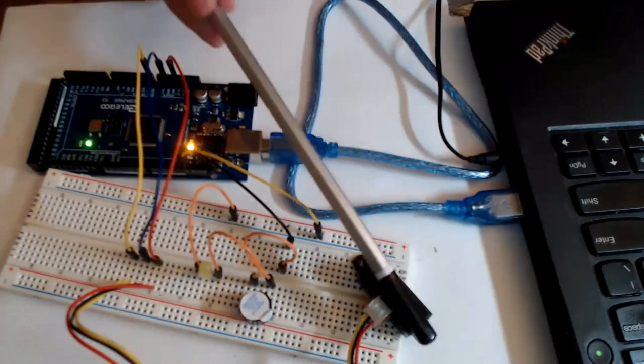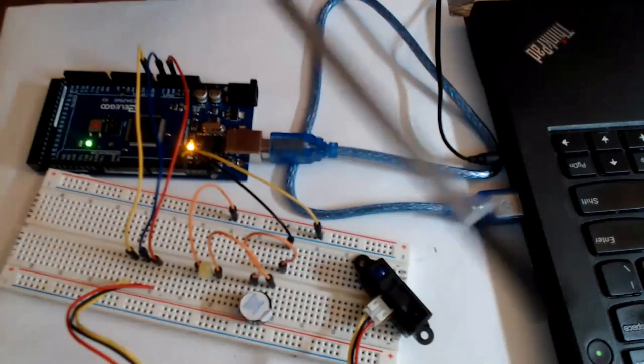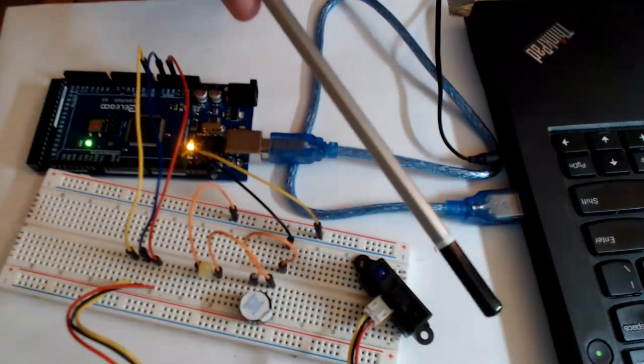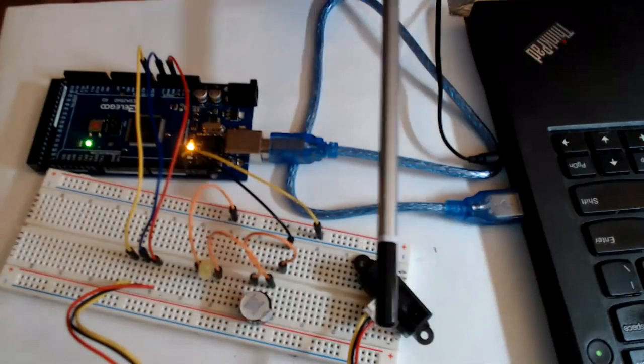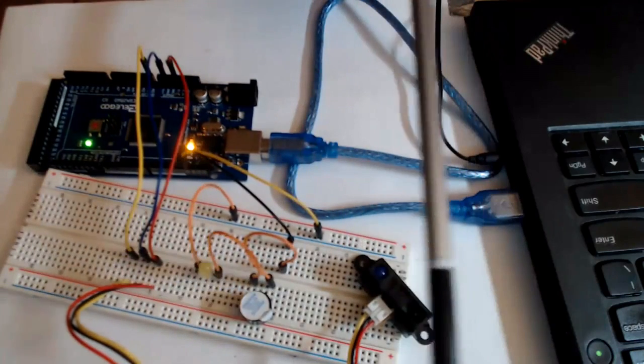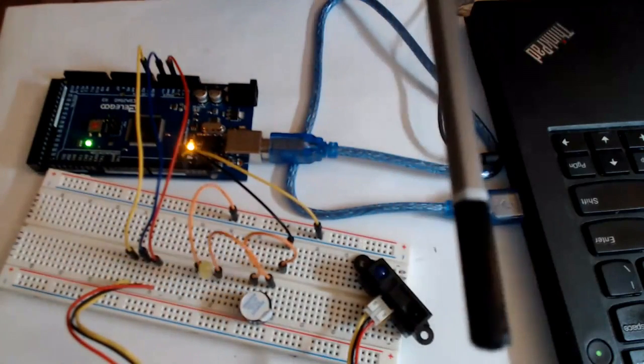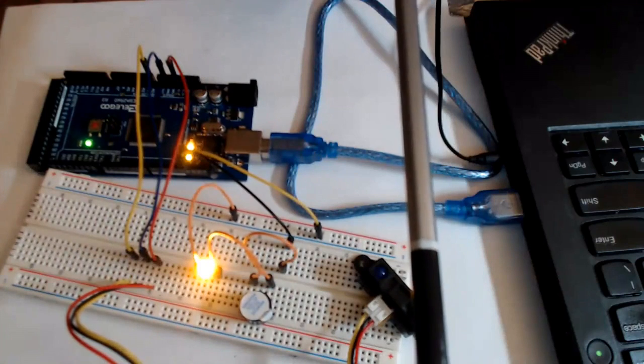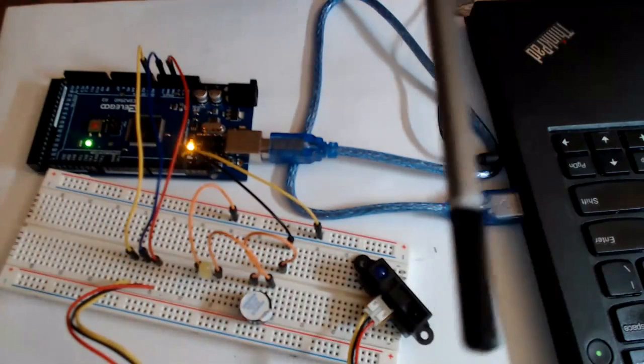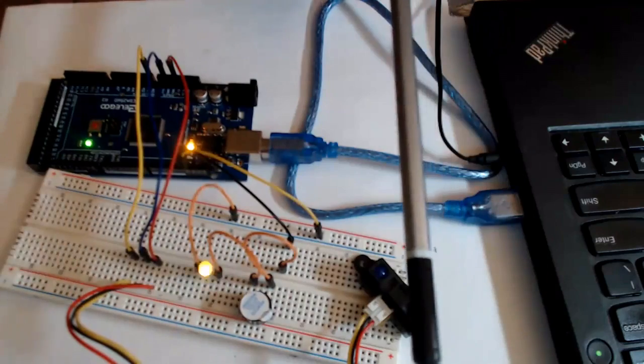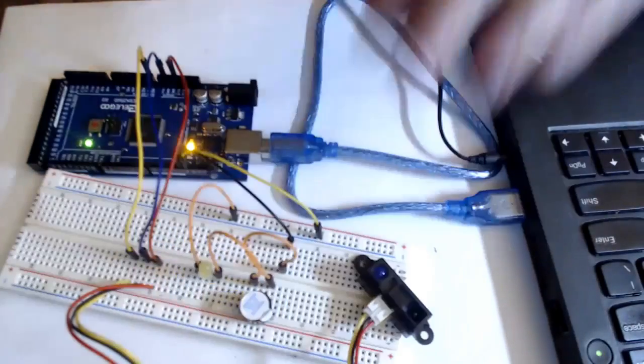If I can get right in the line of this thing. It's a small pencil, so it reflects poorly sometimes. There we go. And a hand would work all the time.